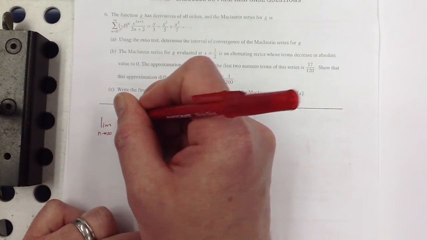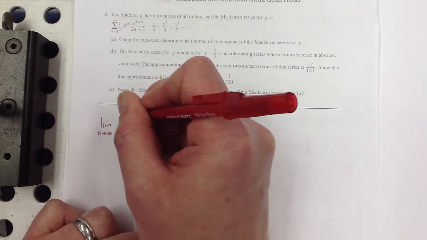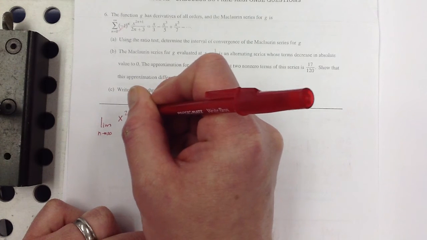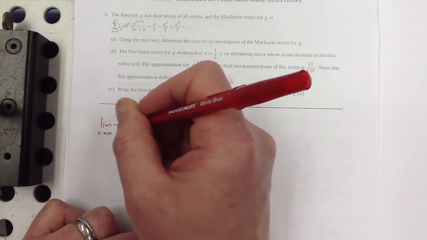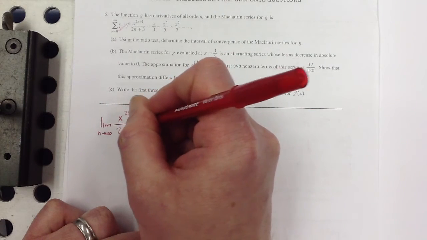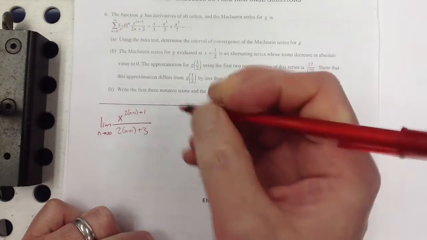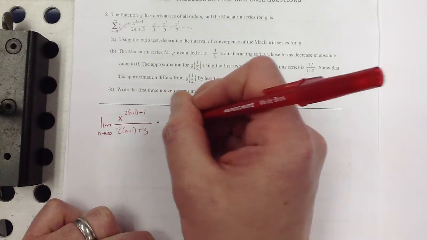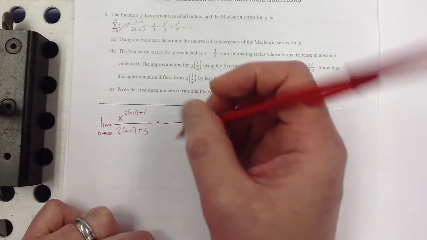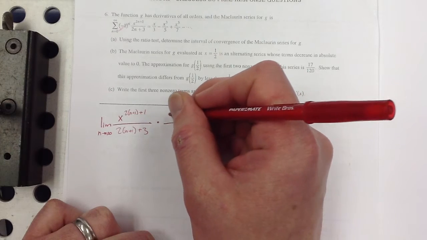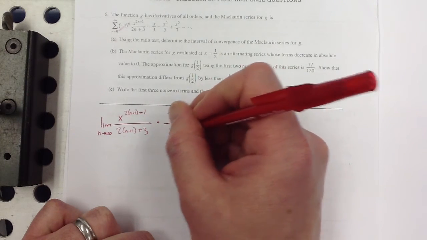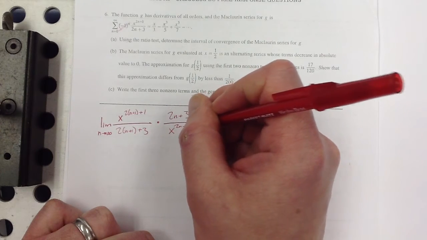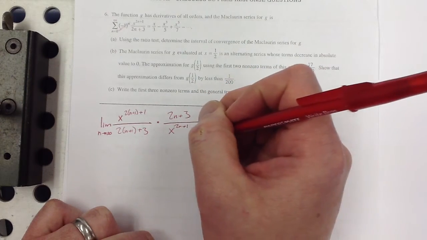So that would be x to the 2 times n plus 1 over 2 n plus 1 plus 3, divided by, or in other words multiplied by the n term, which is 2n plus 3 up here, and x to the 2n plus 1 down here.